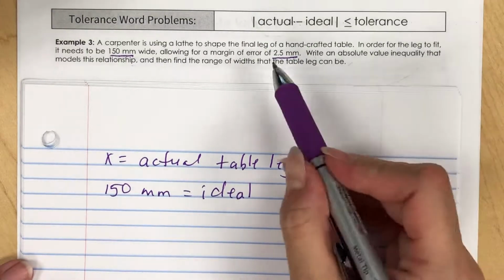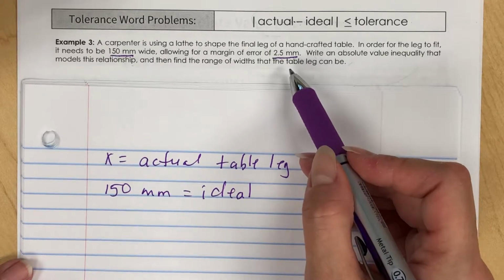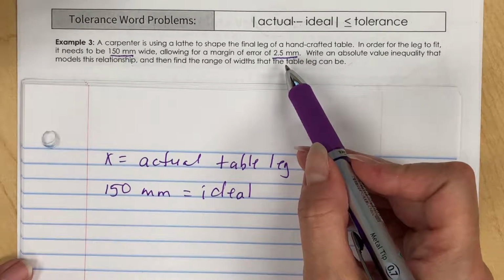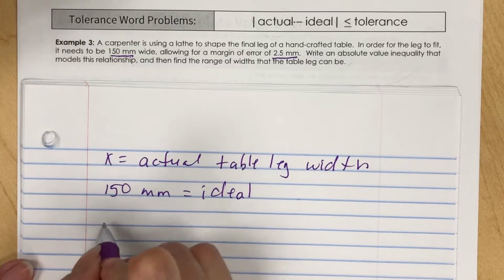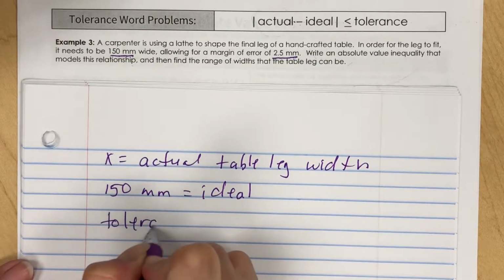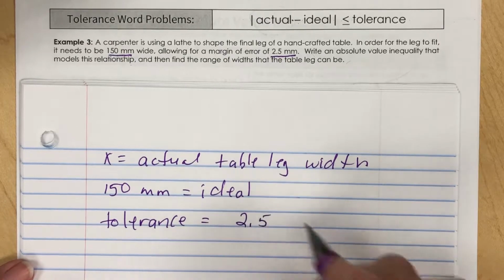This margin of error of 2.5 millimeters, that's our tolerance. It can be 2.5 millimeters more than 150, or it can be 2.5 millimeters less than 150. But if it goes outside of that, we've got to throw it away or go back to work and keep working on it some more. So the tolerance is the 2.5.